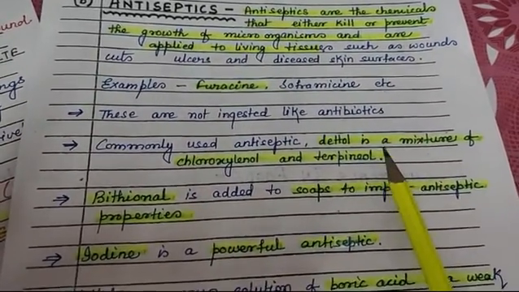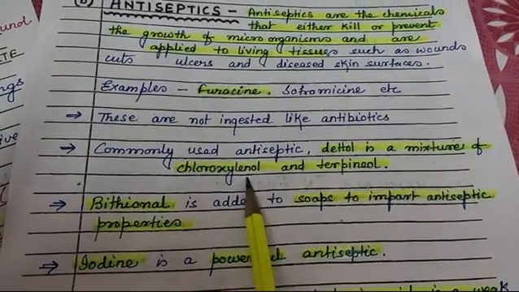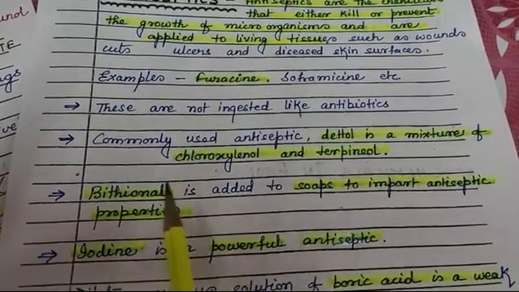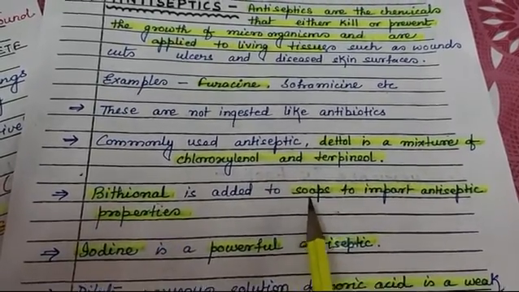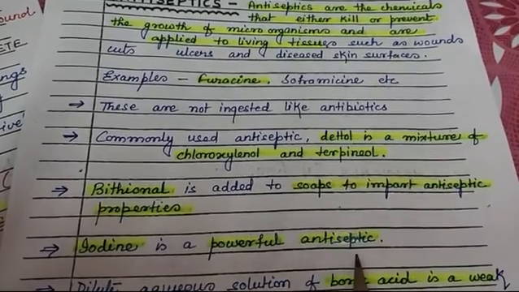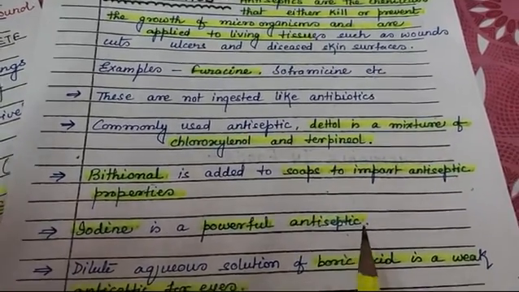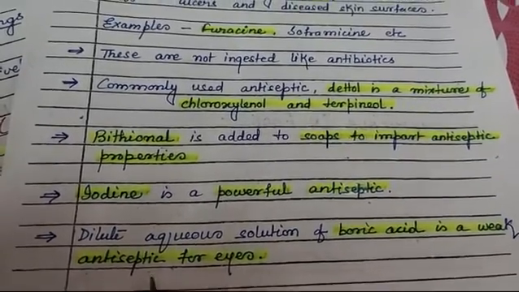A very commonly used antiseptic is Dettol, which is a mixture of chloroxylenol and terpineol. Bithionol is also a very commonly used antiseptic. It is actually used in medicated soaps. Iodine is a very powerful antiseptic. There is one more common antiseptic, boric acid, which is generally used for eye washes.